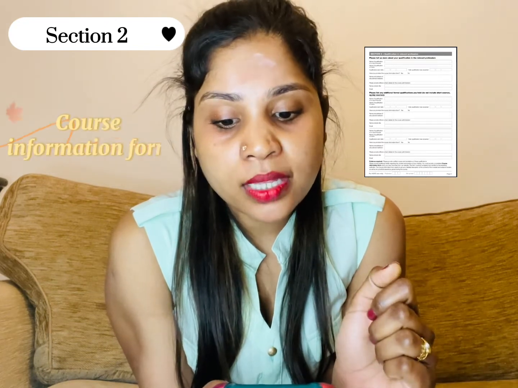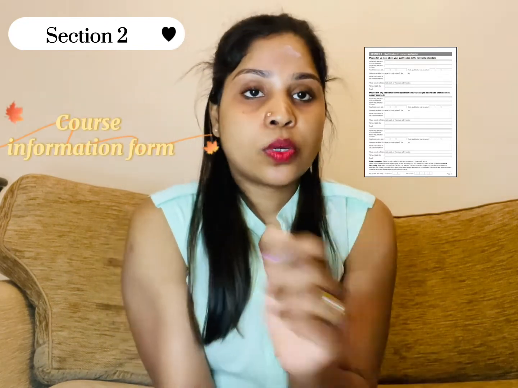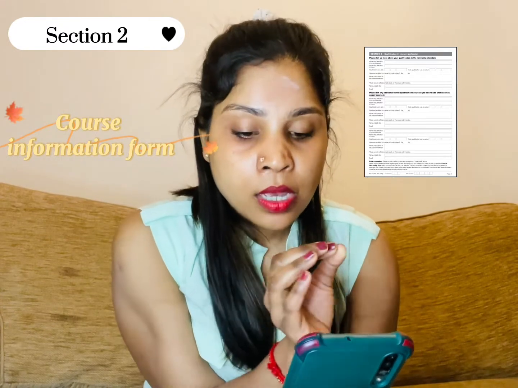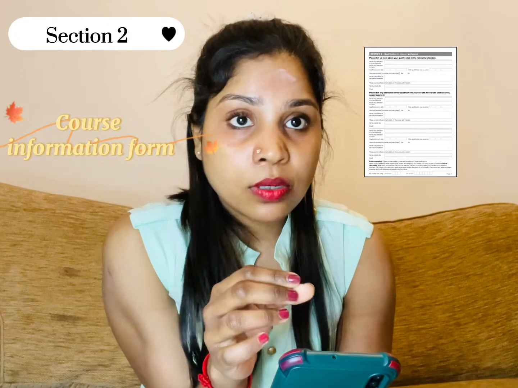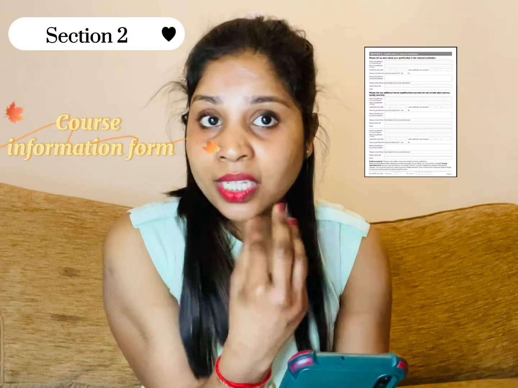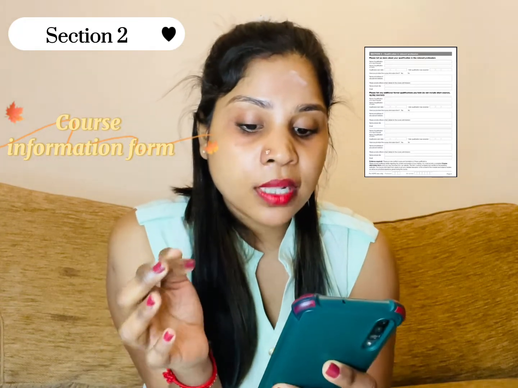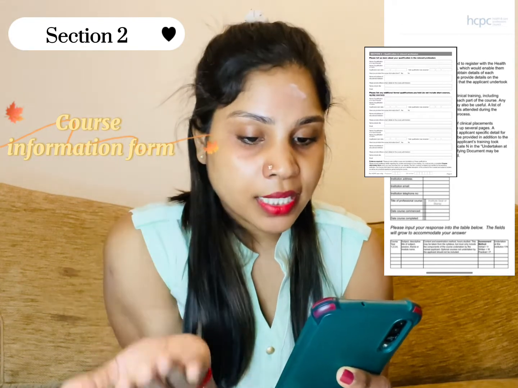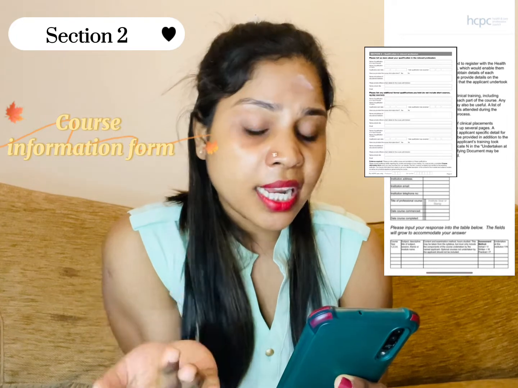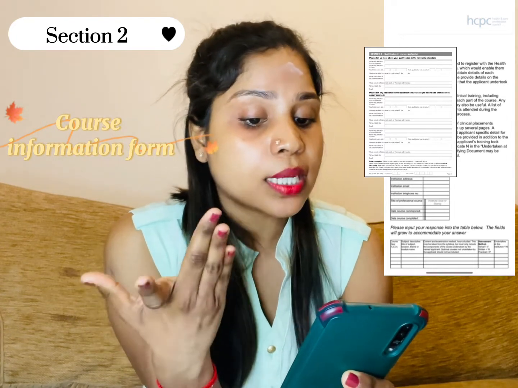Okay, have you provided the course information form? There is a course information form on the website, you can download. Actually the universities know what the course information form for the HCPC is, they have that, so they will enter the details. In the form, they are asking about the name of the applicant, name of the institution, the institution address, email, phone number, title of the course, the date course commenced, and the date course completed.